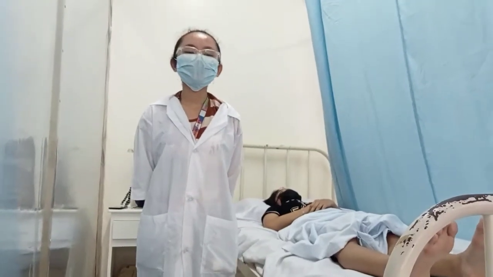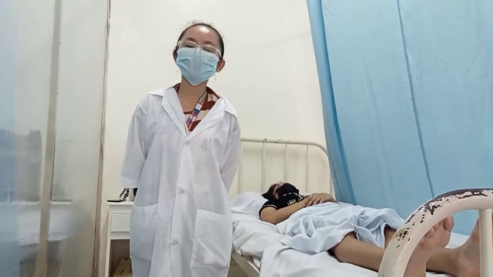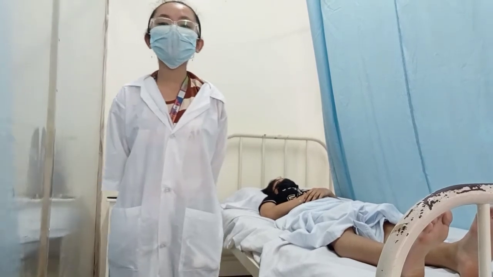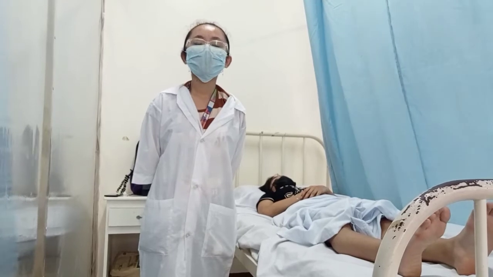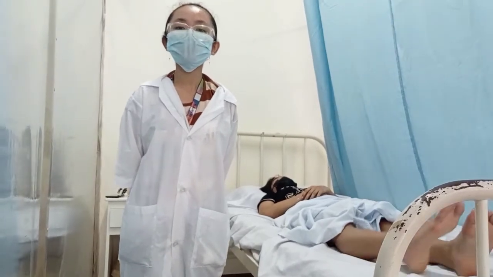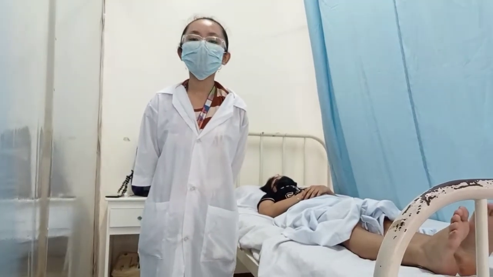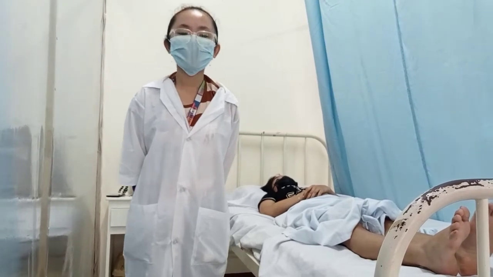The normal findings is there is a flexion of the toes. The abnormal findings is the toes will fan out, an abnormal response, which is positive for the Babinski response.